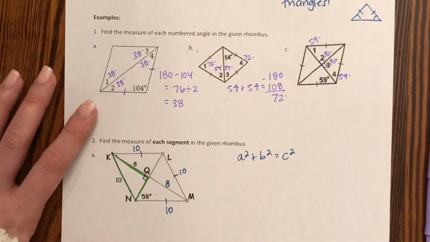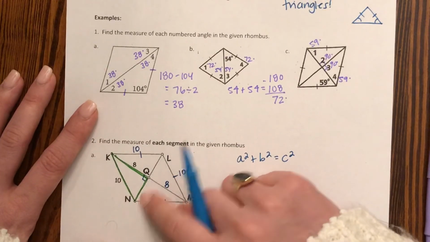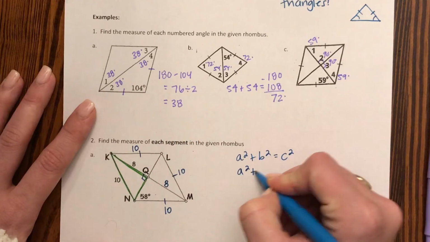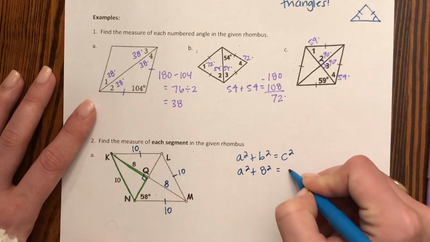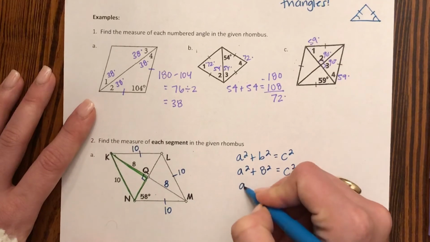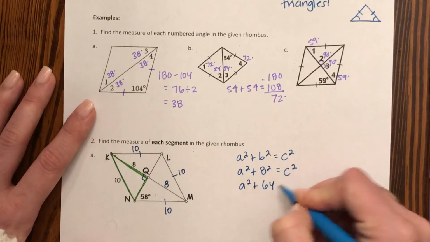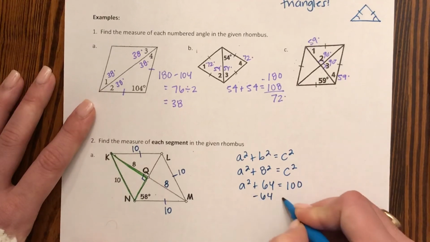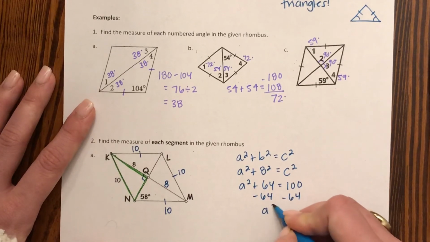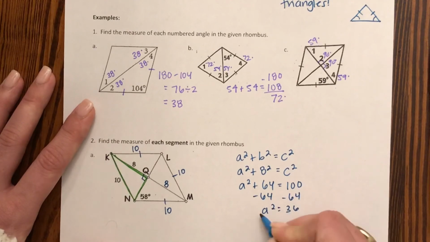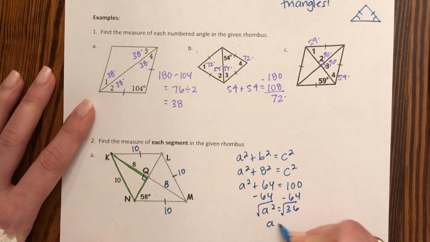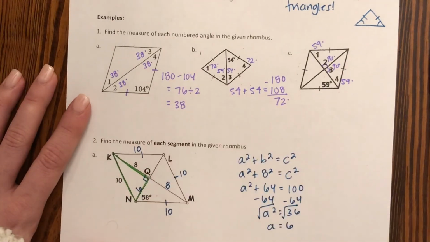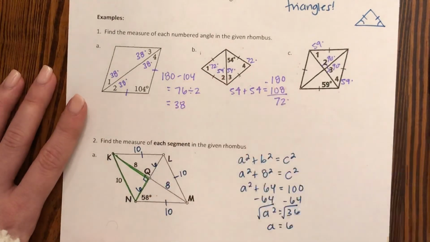So a squared plus b squared equals c squared. We'll call this a. So a squared plus 8 squared equals c squared. And we're going to solve for a. Okay, the square root of 36 is 6. So this is 6, and since they bisect each other, this is also 6.